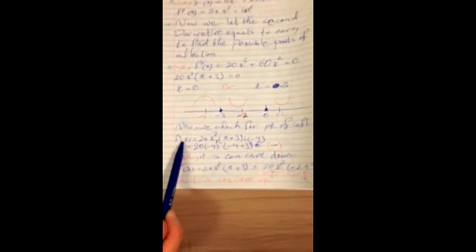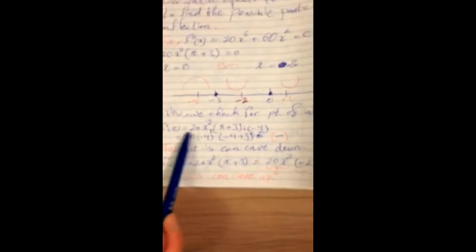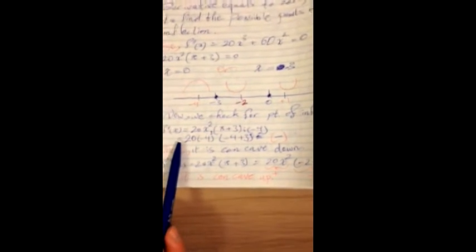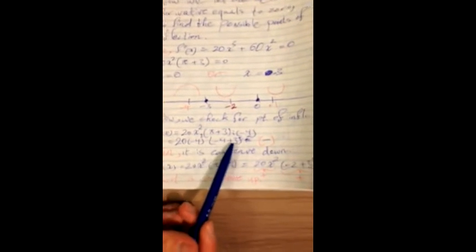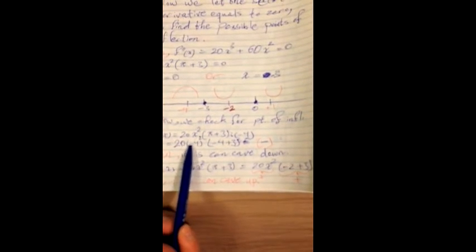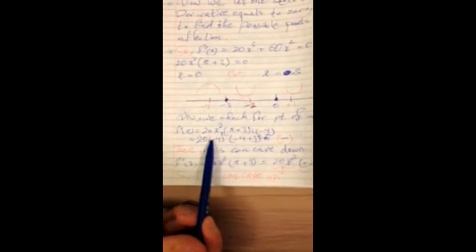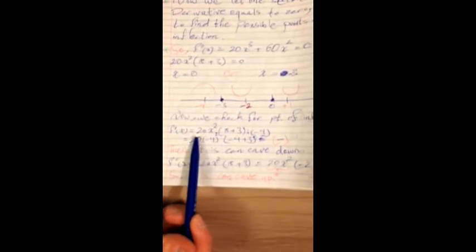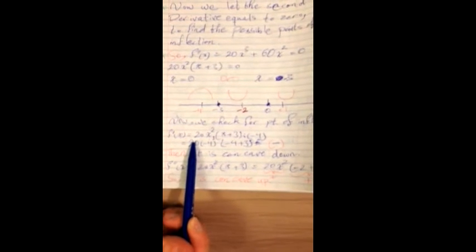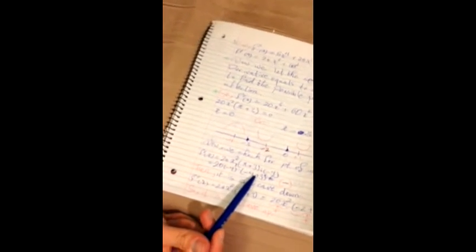So we have our second derivative, which is this one. Now, you plug in the negative 4. So this is positive because negative 4 squared is positive, multiplied by negative 4 plus 3, which is equal to negative 1.